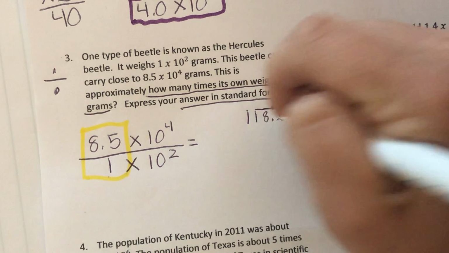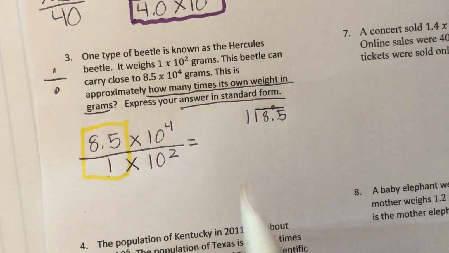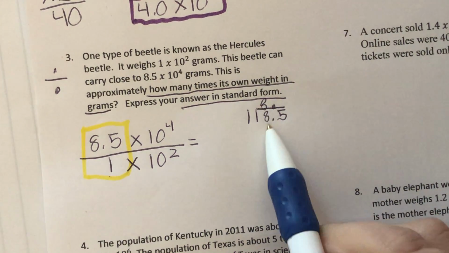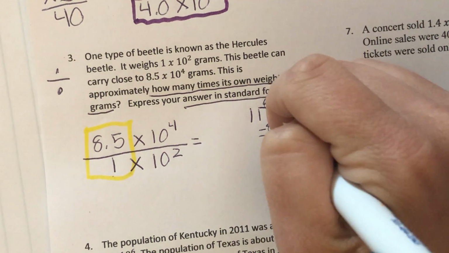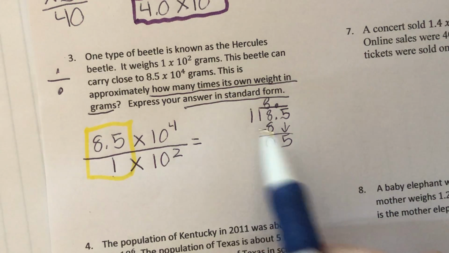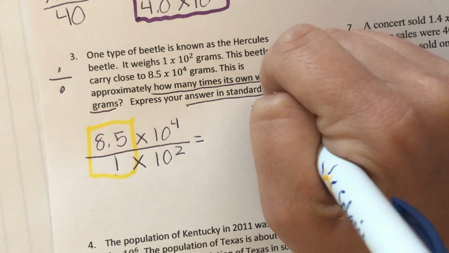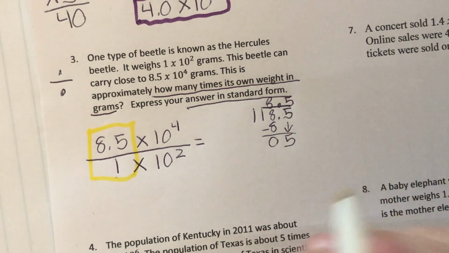Our decimal is going to stay right up here. 1 can go into 8 8 times. 8 times 1 is 8. We subtract. We'll bring down our other number. 1 can go into 5 5 times. So this is our coefficient.